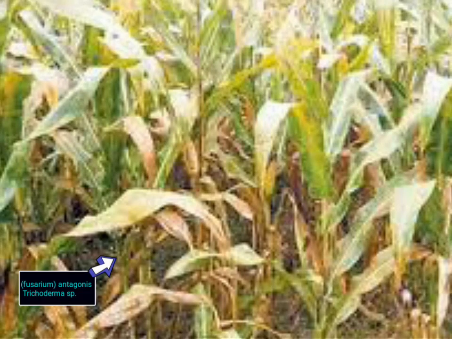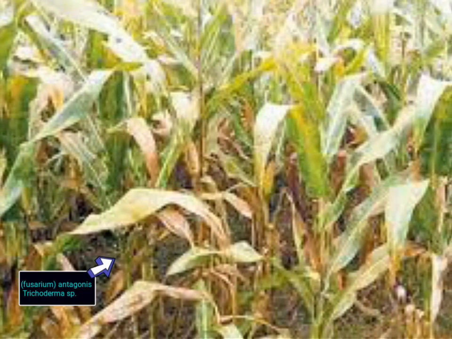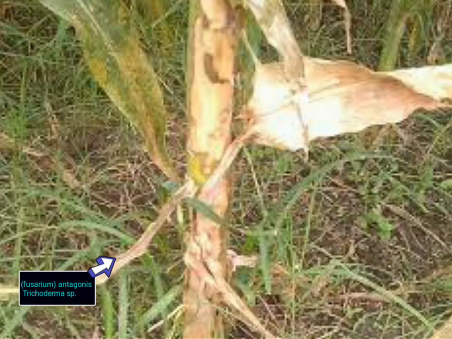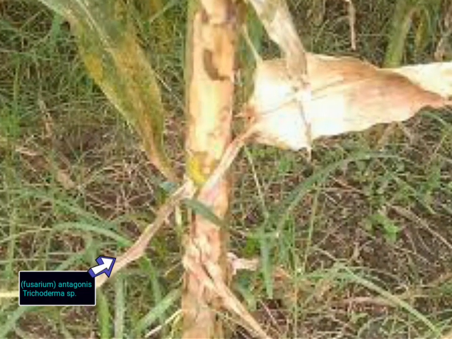Control can be done by planting resistant varieties, destroying infected crop residues, and spraying with fungicides with the active ingredient dithiocarbamate or mancozeb.